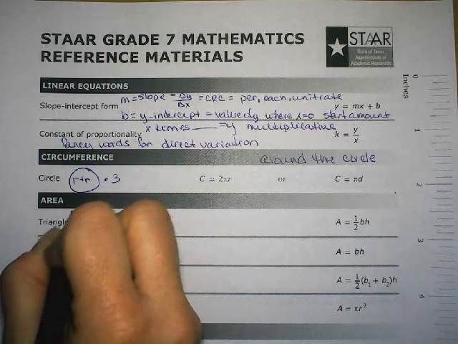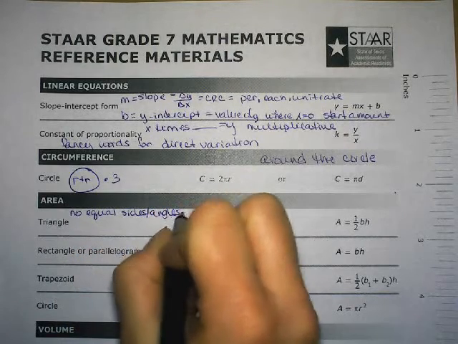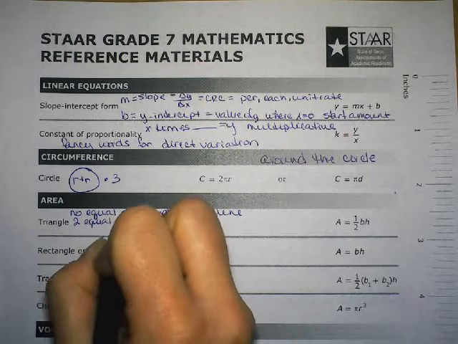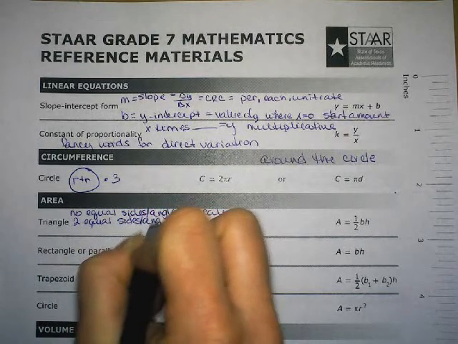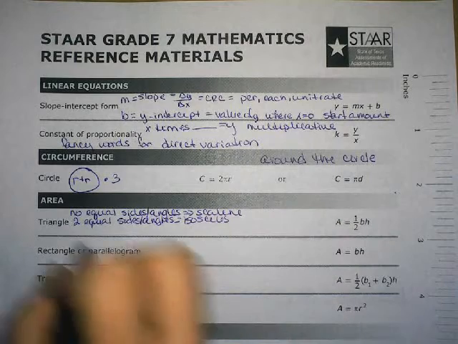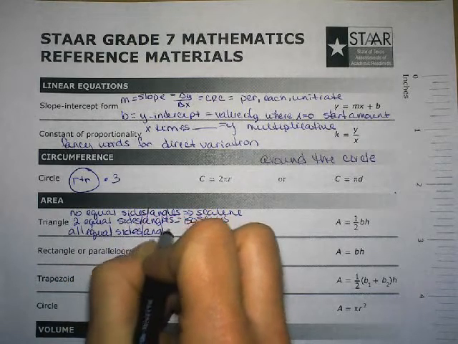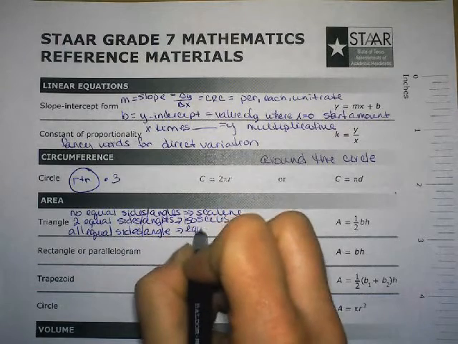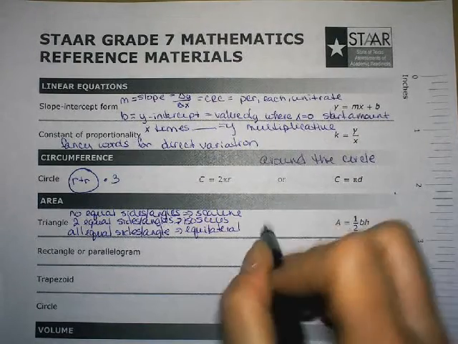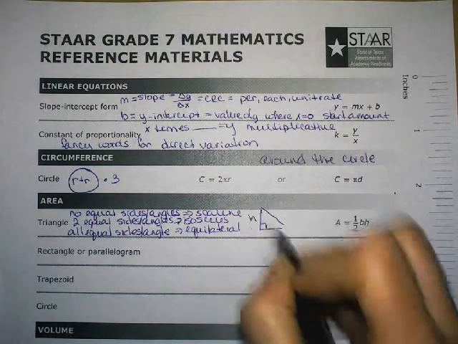Triangles. If they have no equal sides or angles, it is a scalene. It has 2 equal sides or angles, it is isosceles. If it has all equal sides and angles, it is equilateral. Remember, the base and height of triangles is where it makes a right angle or the perpendicular lines.